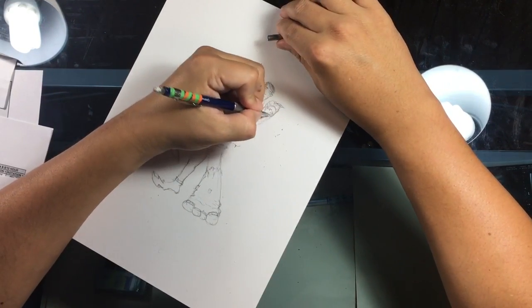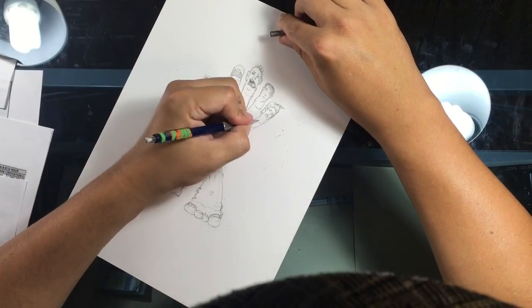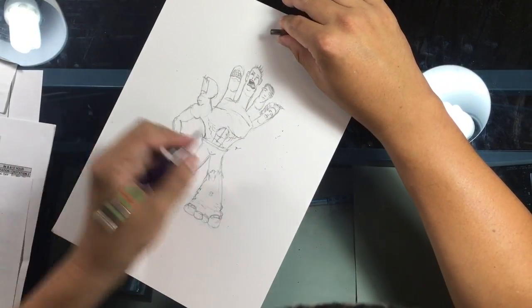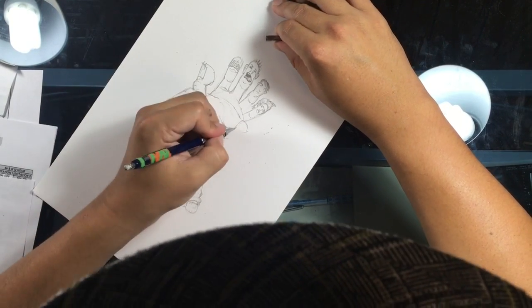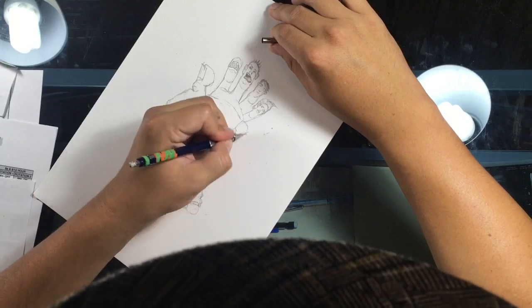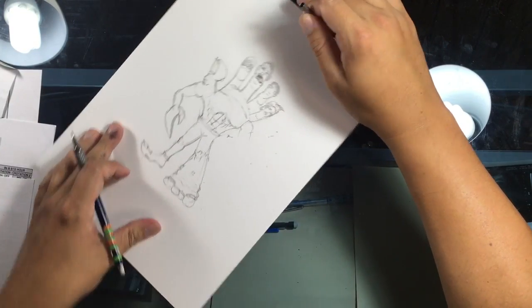There you go. Regular guy with a mullet. And then, let's add another arm. Okay, so the other arm's right here. Let's add some mech to this arm, right?